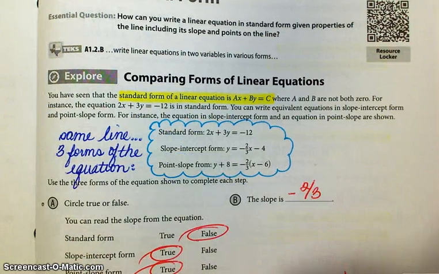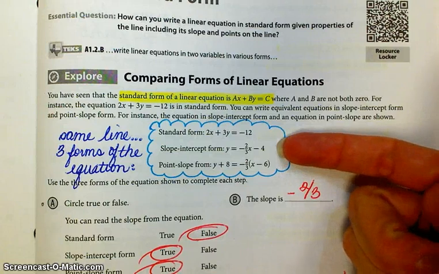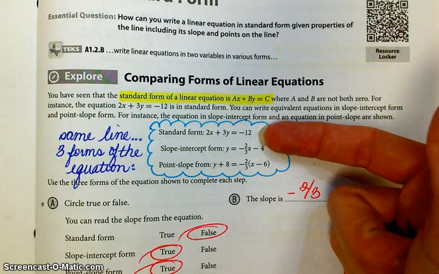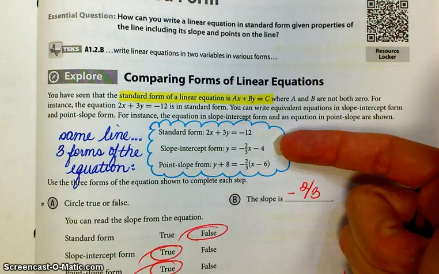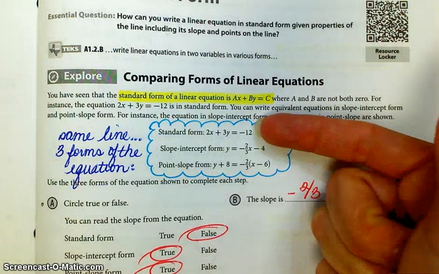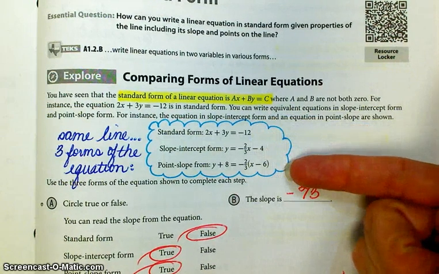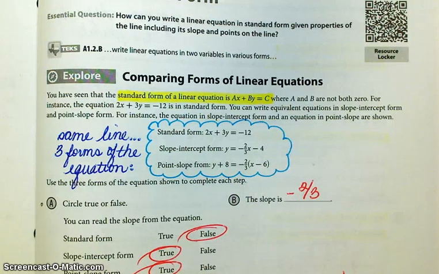Basically, what they're saying is you can have one line and write that line in 3 different formats. You can write that linear equation in standard form, slope-intercept form, or point-slope form. They all have their advantages, disadvantages, and uses. And if you know one, and you know what you're doing, you can convert it to either of the other two. All right, it says use the 3 forms of the equation shown to complete each step.